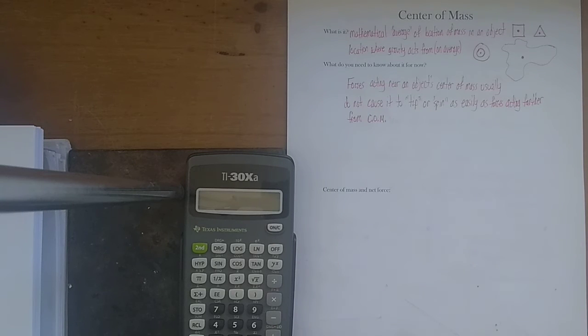COM is an abbreviation for center of mass sometimes. So forces acting near an object's center of mass usually don't cause it to tip or spin as easily.